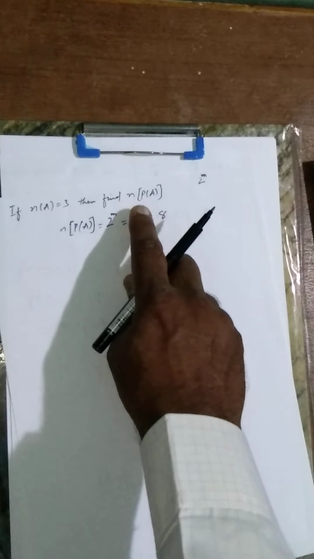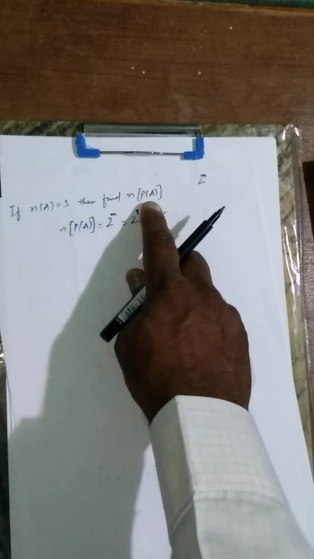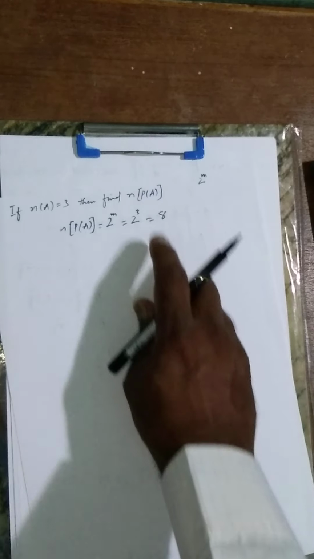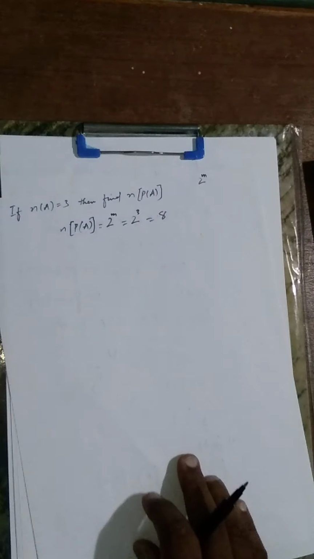So the number of elements in the power set of A is 8.